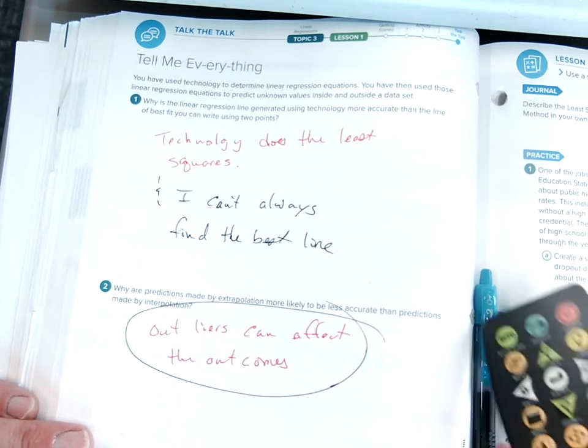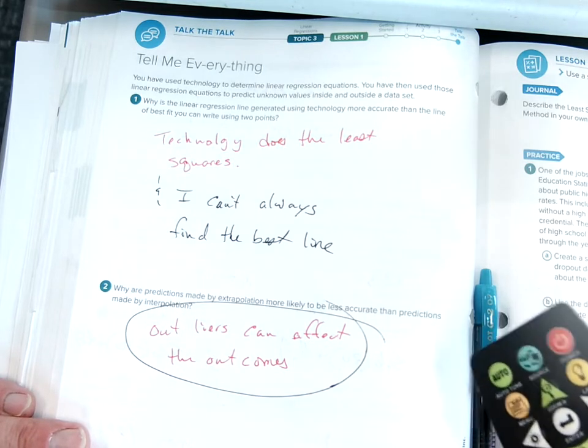That's it. That's why I like doing it after class.